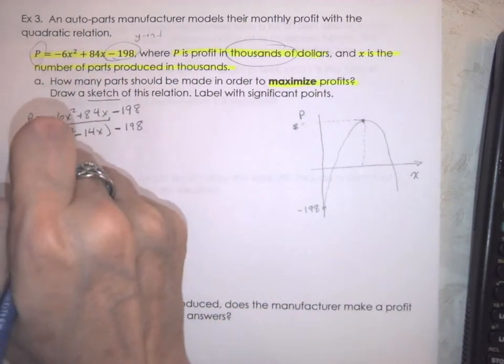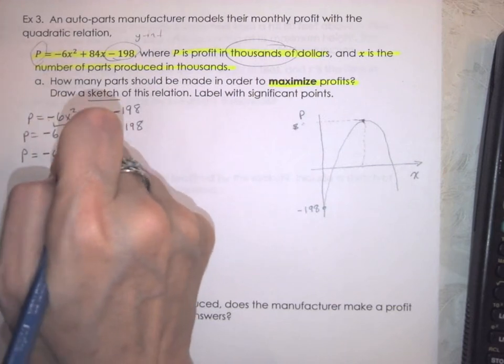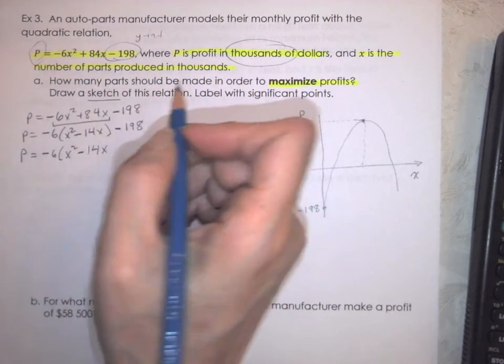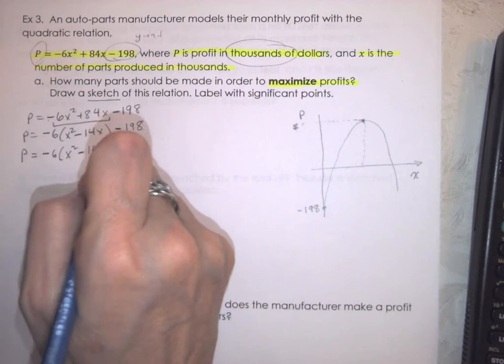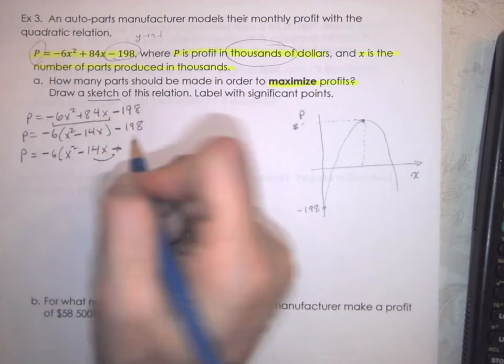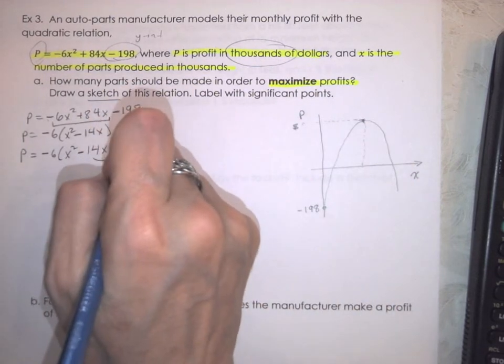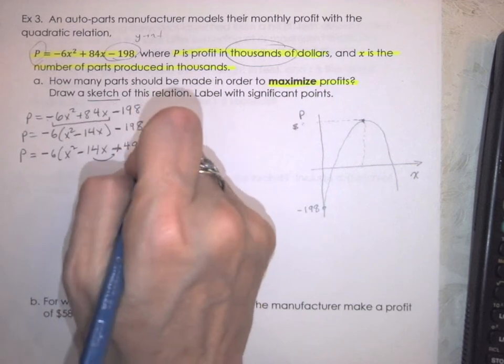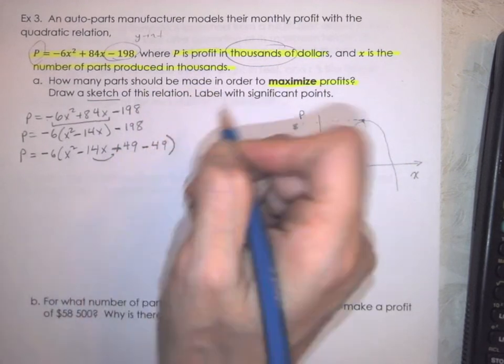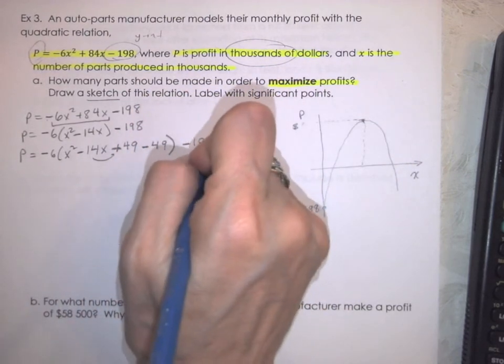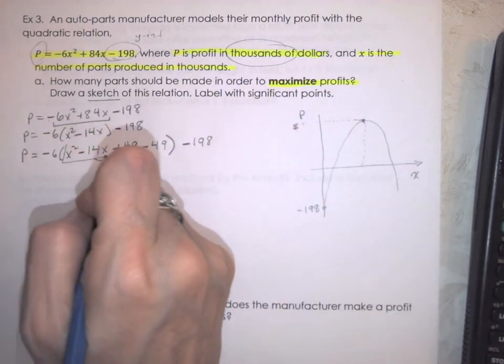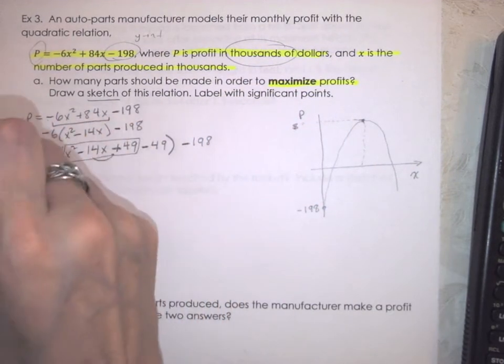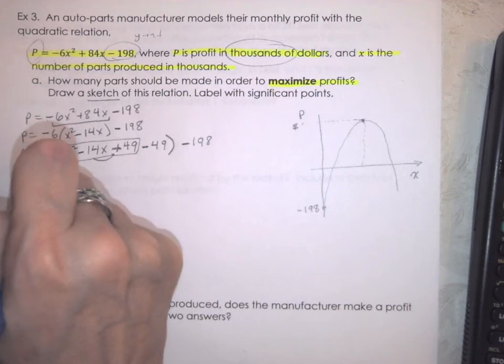So I'm putting it in vertex form, so I'm going to do x squared minus 14x and then complete the square. So I'm going to take half of 14, which is 7, and square it, which is 49. So add 49, subtract 49, close my bracket, minus 198. So these first three terms inside the bracket form the x part of the vertex.